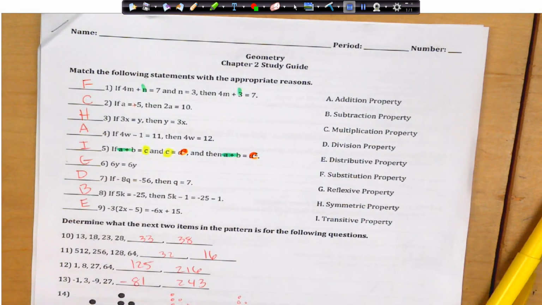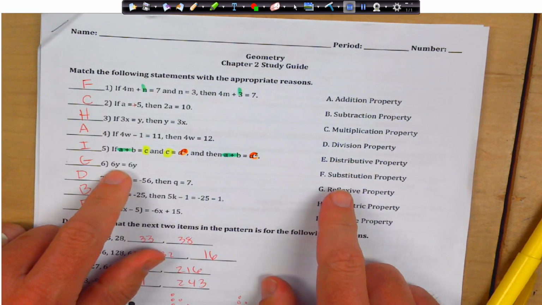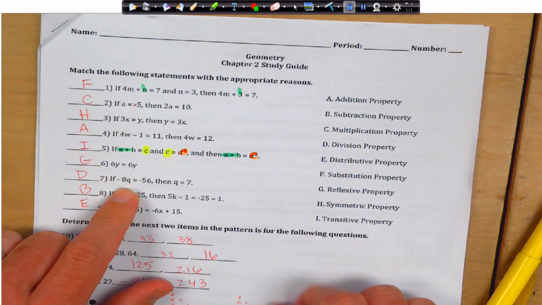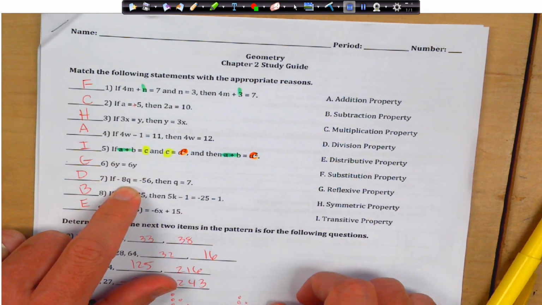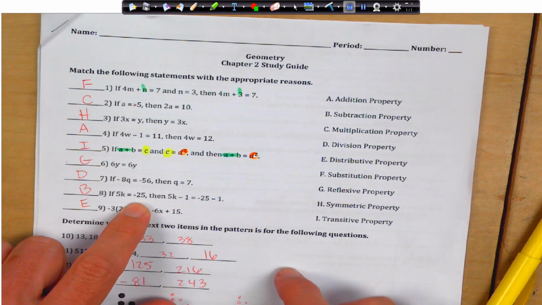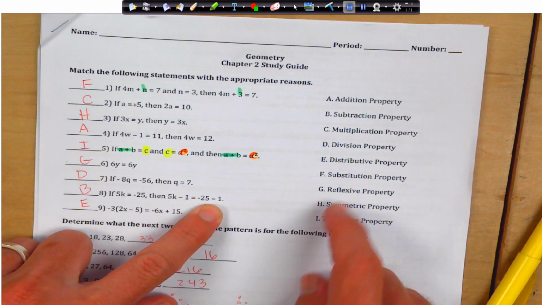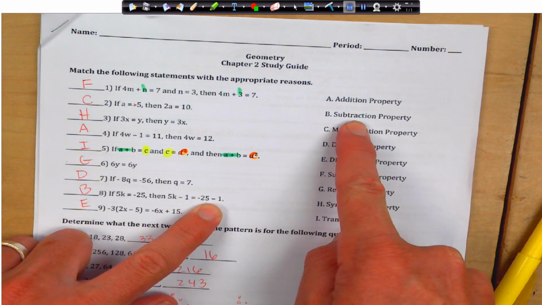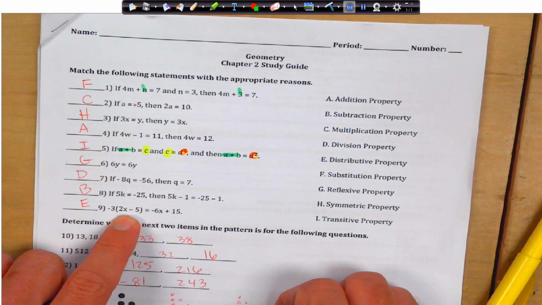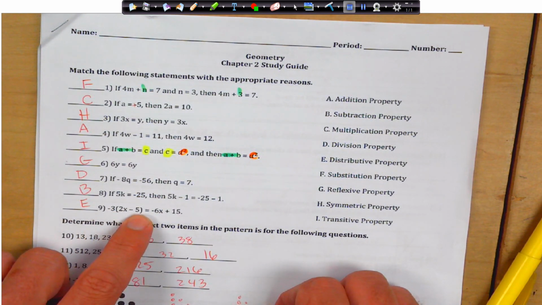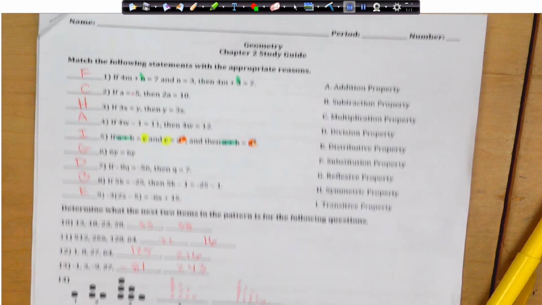So that's transitive property. 6y is going to be reflexive property. Here we're dividing both sides by -8, so division property. Here we're subtracting 1 from both sides, that's subtraction property. And then this one we're distributing the -3 through here, so that's distributive property.